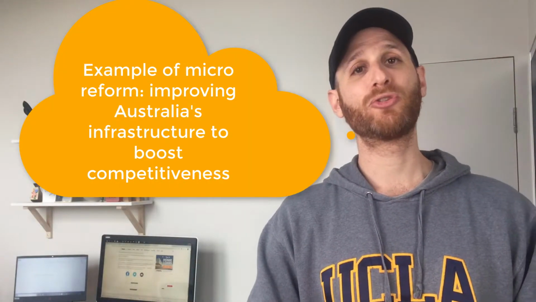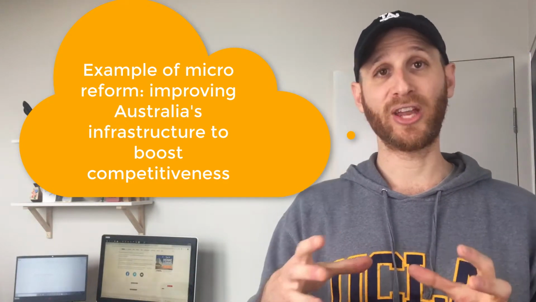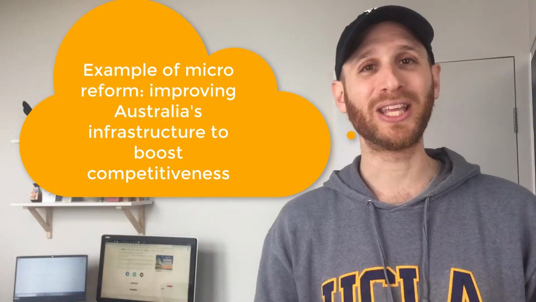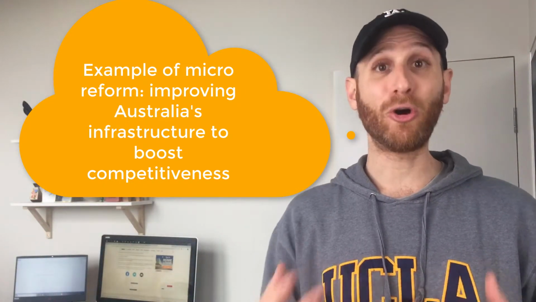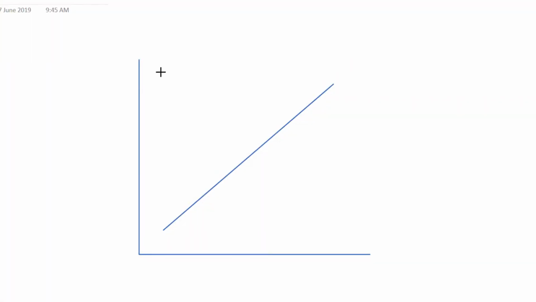If we're thinking about particular microeconomic reforms, something might be improving infrastructure so that Australian firms can get more products overseas more quickly and sell them so that the whole process can be more efficient. And if you're thinking about how this would look, what we're trying to do is shift that aggregate supply curve to the right.